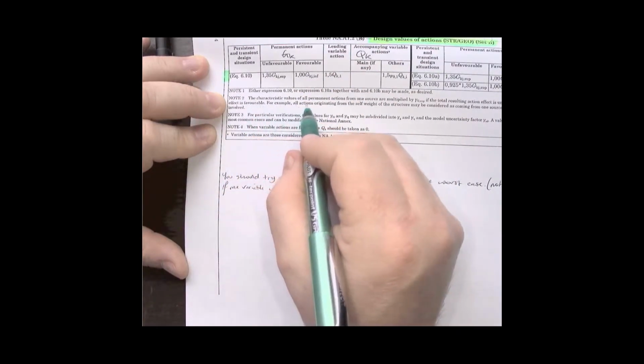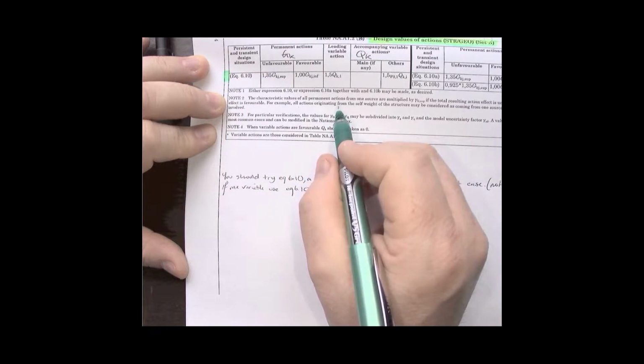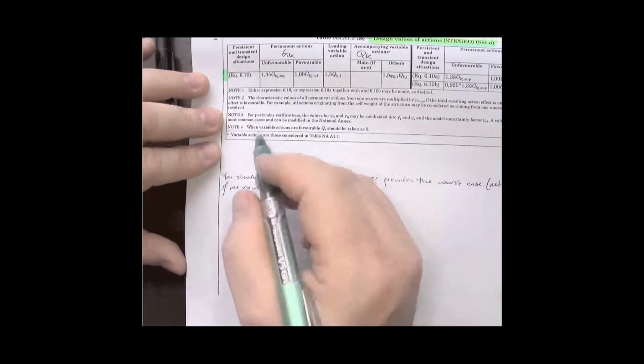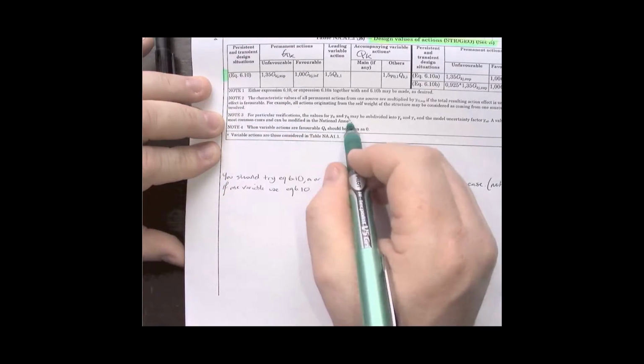Note 2, the characteristic of all permanent actions from one source are multiplied by gamma G. Okay, so that doesn't apply. Note 3, for particular verification the values of gamma G and gamma Q may be subdivided. Okay, that doesn't apply. When variable actions are favourable, QK should be taken as 0.